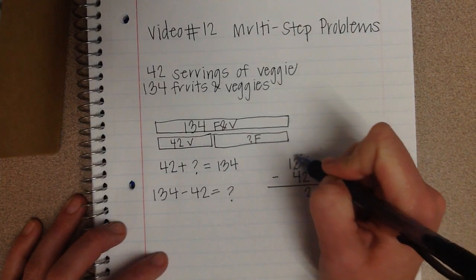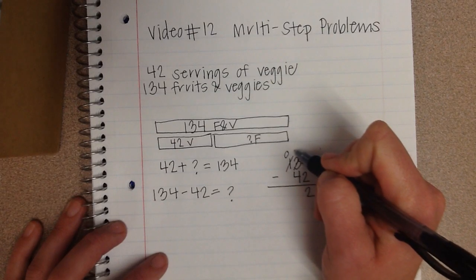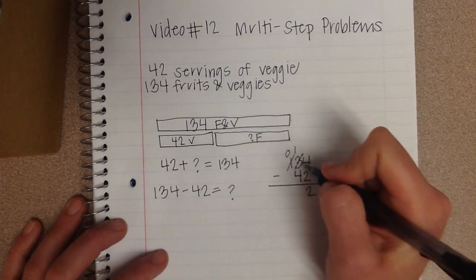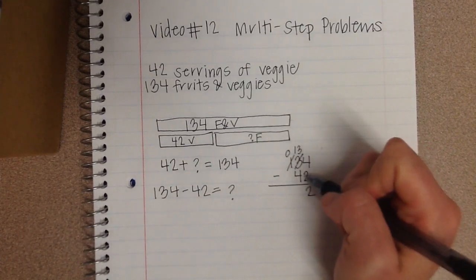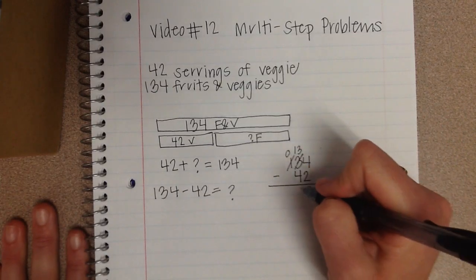Can I do 4 from 3? Nope. So I need to make this become a 0, and now I turned 100 into 10 tens, and now I'm going to put a 3 there. So 10 plus the 3 I had. Now 4 from 13, that is 9.